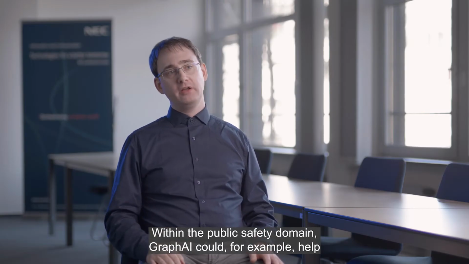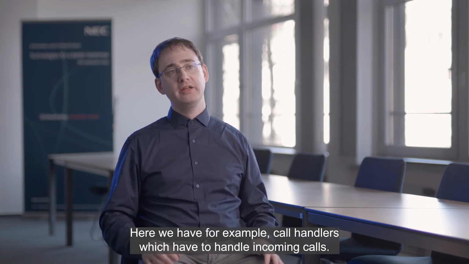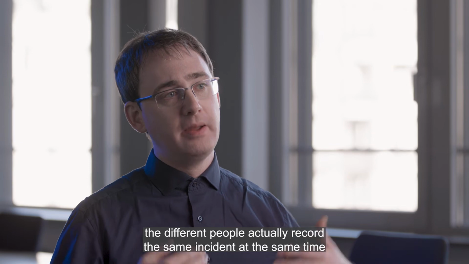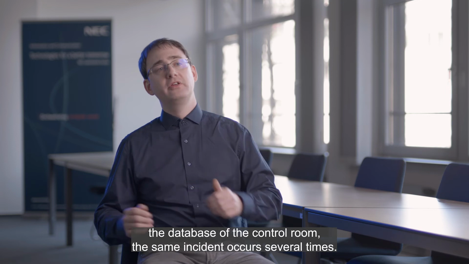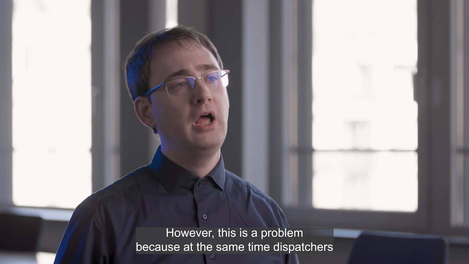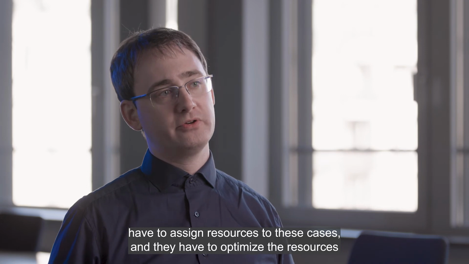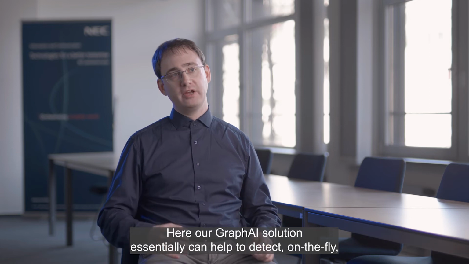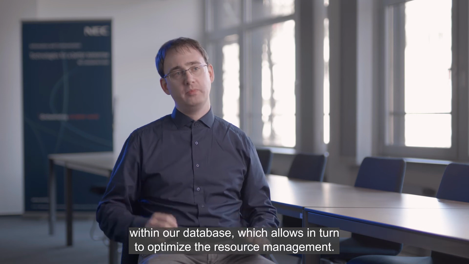Within the public safety domain, GraphAI could, for example, help in the control room. Here we have, for example, call handlers which have to handle incoming calls. It is quite normal when an incident happened that different people actually record the same incident at the same time, handled by different call handlers. So it's quite normal that within the database of the control room, the same incident occurs several times. However, this is a problem, because at the same time, dispatchers have to assign resources to these cases, and they have to optimize the resources because resources are limited. Here, our GraphAI solution essentially can help to detect on the fly duplicate incidents within our database, which allows in turn to optimize the resource management.